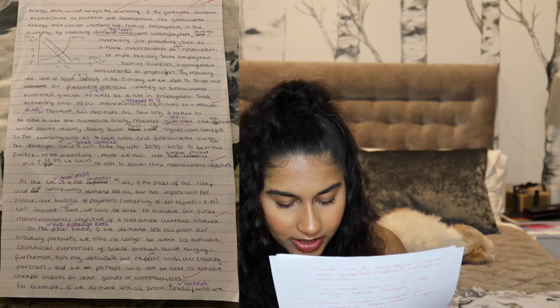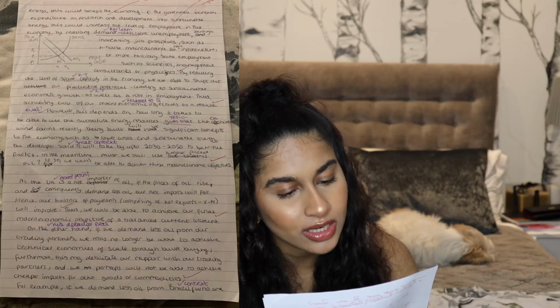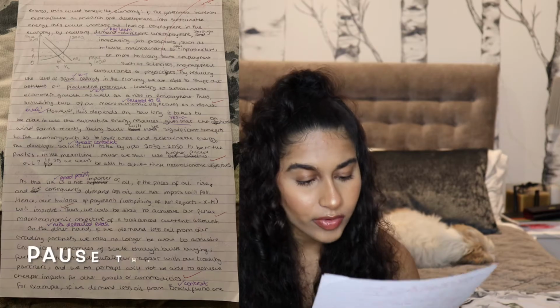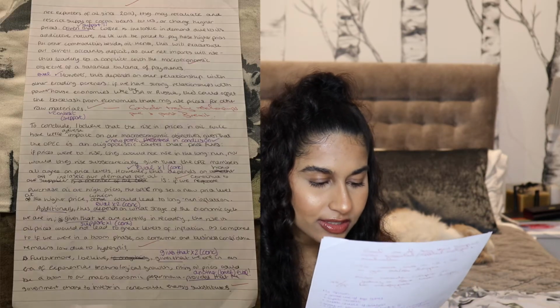That was super detailed. Go over that again if you want to kind of get all the juice out of it. If oil prices rise and as an economy we seek to look for alternative substitutes to oil such as renewable energy like wind turbines or solar panels, which is a really good application of world knowledge, by reducing the level of spare capacity, key term, in the economy, we're able to shift our productive potential, key point, leading to sustainable economic growth as well as a rise in employment. Do you see the level of detail and analysis I went into? It's really important that you do a similar thing. A really similar thing in the third paragraph.